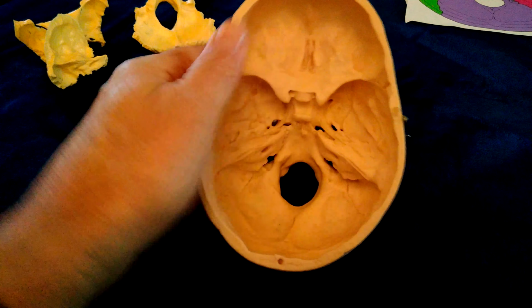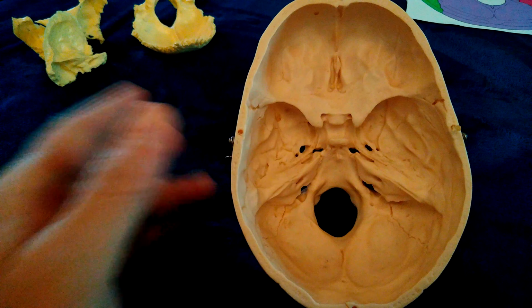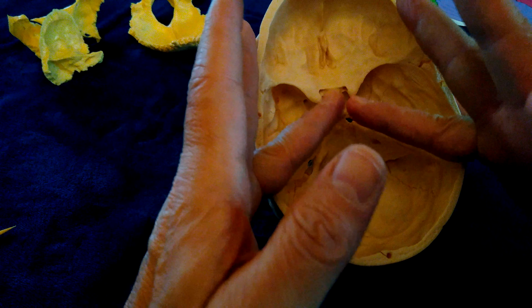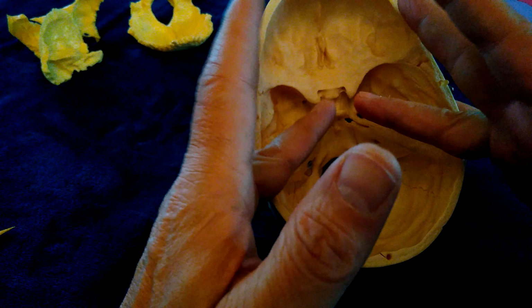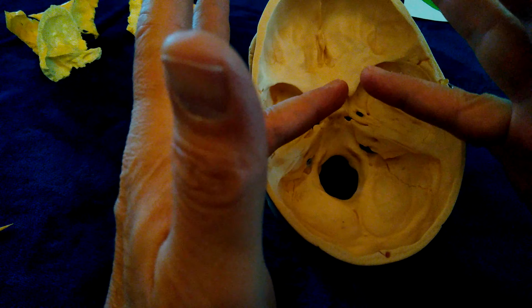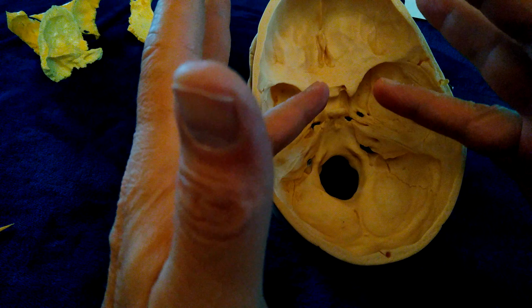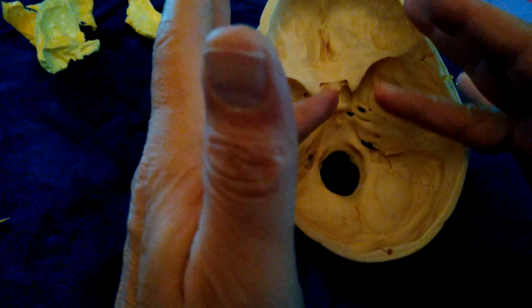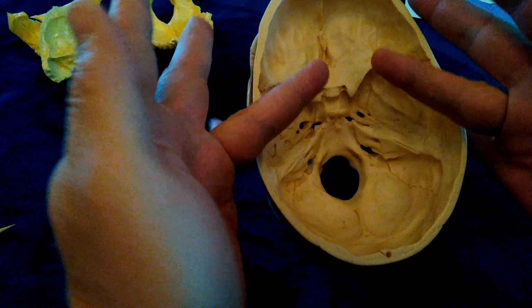If we're looking at them together, we would see that these temporal bones, here's the petrous portions, that the temporal bones sit on the side of the head like this. They kind of go forward and rotate out and back, and go forward and rotate out and go back.